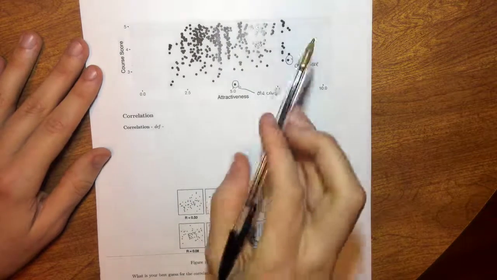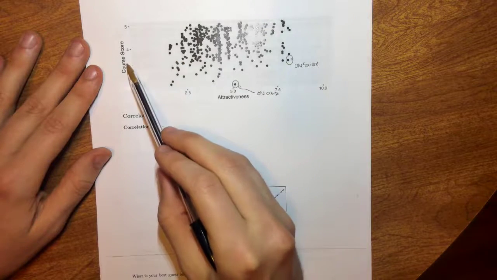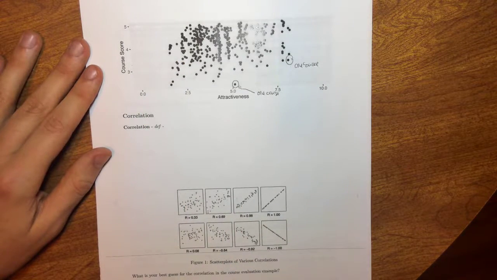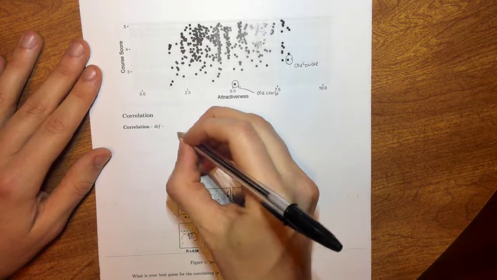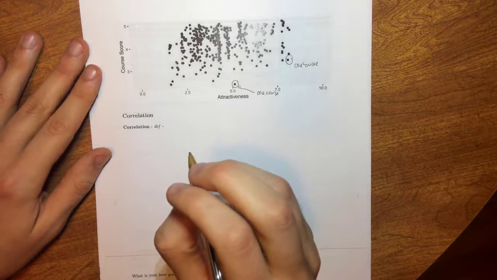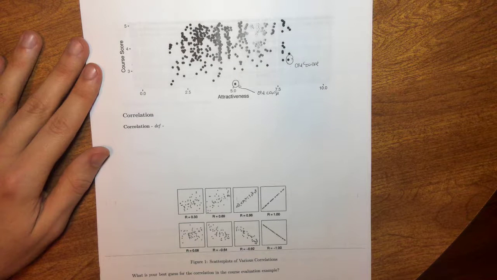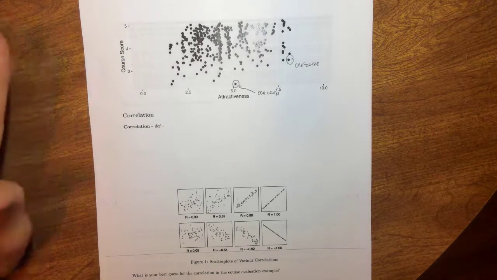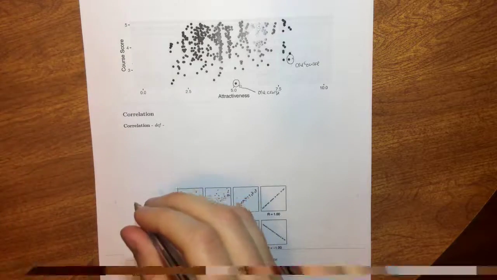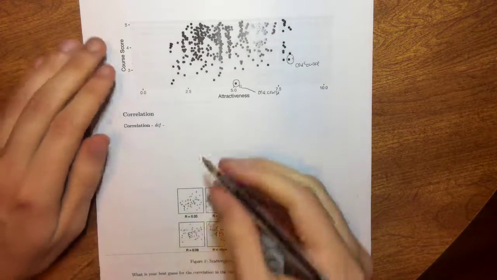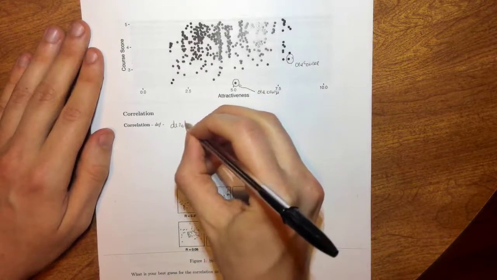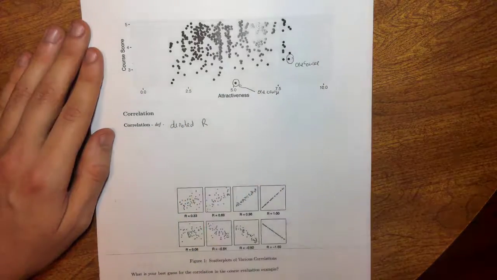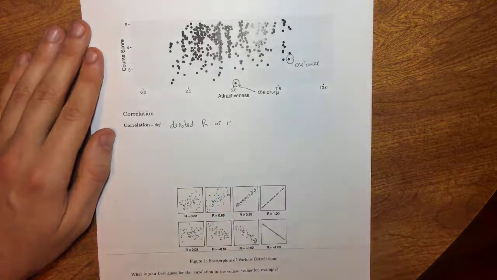If we're describing the relationship between course score and attractiveness, the most common metric to describe that relationship is correlation. In everyday language, correlation has the same meaning as association. But in statistics, correlation is a specific number and it has a more precise definition. We're going to typically denote correlation as R, either capital or lowercase.